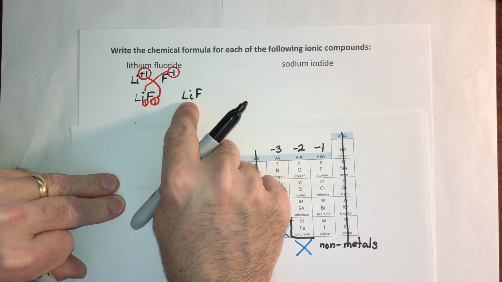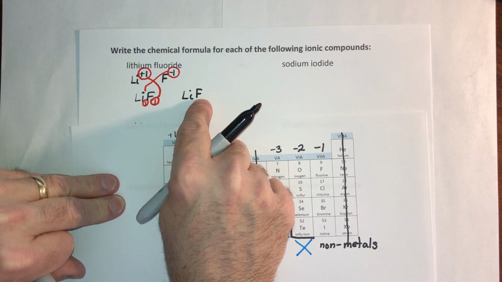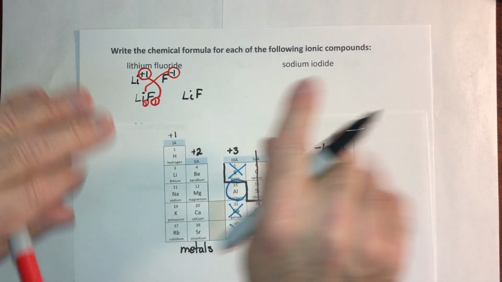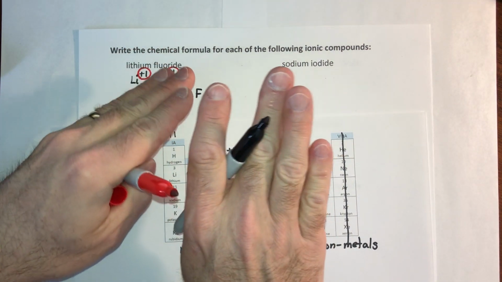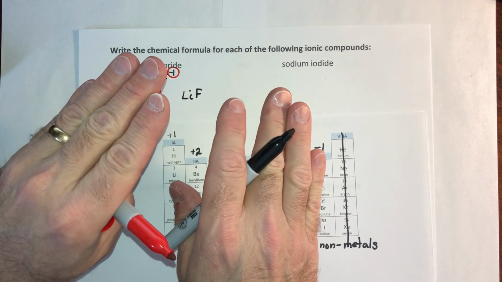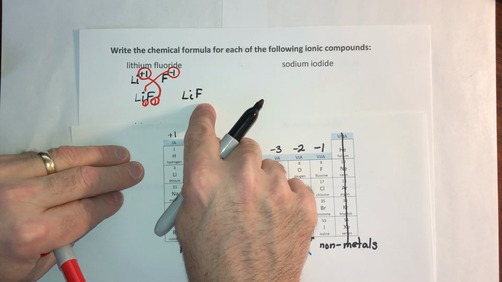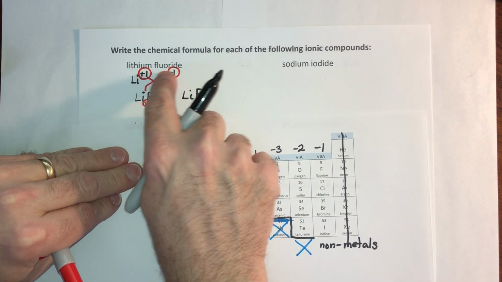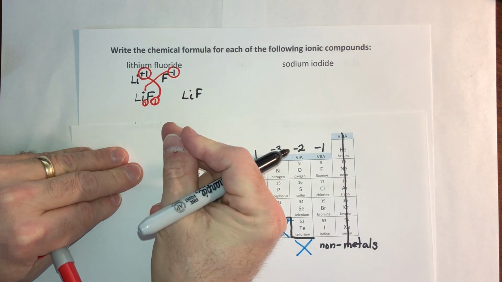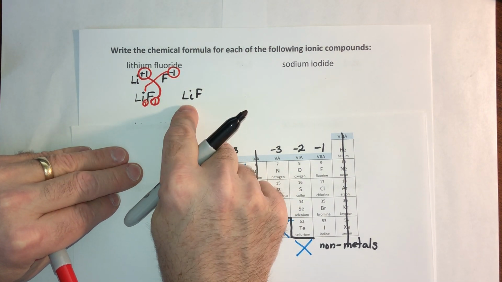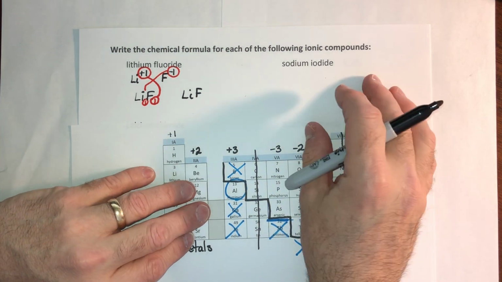Now, this lithium still has a positive charge. This fluoride still has a negative charge. They still have charges, but the minute you put them together, the negative and positive cancel each other out, and that's why we don't write it. When we write them separately, we show their charges, but when we write them together, we don't. All right, so let's try a second one.